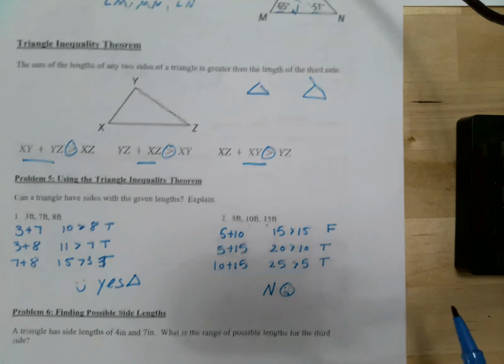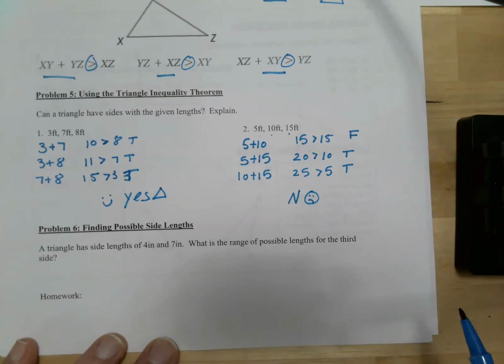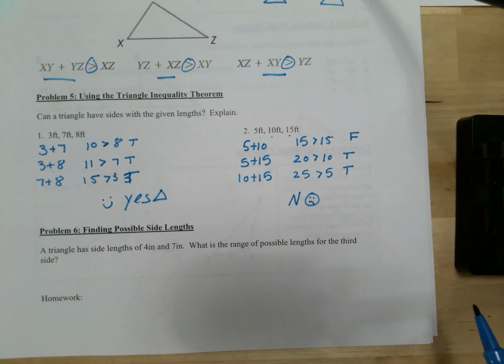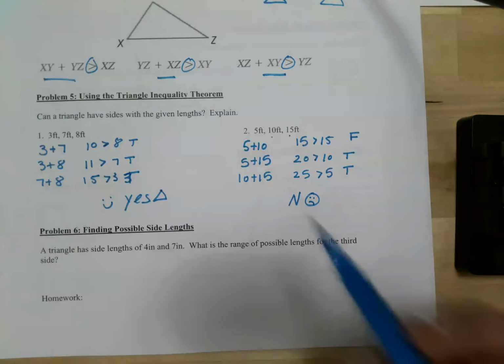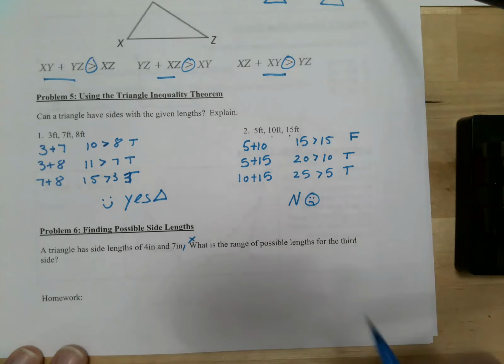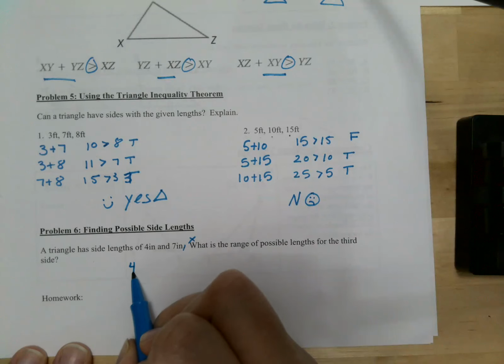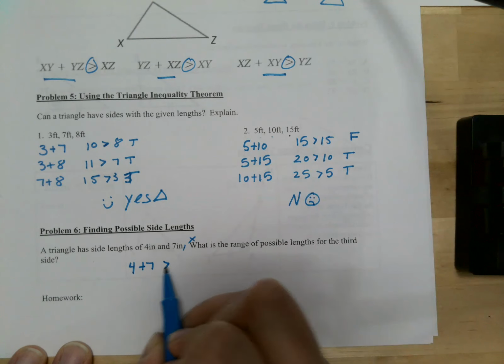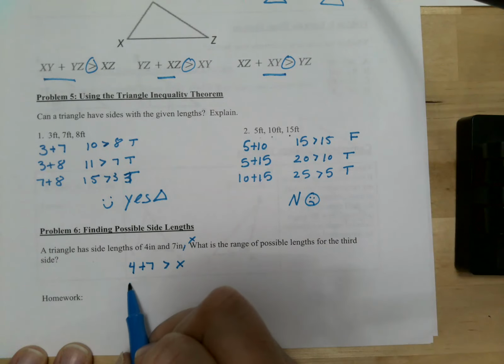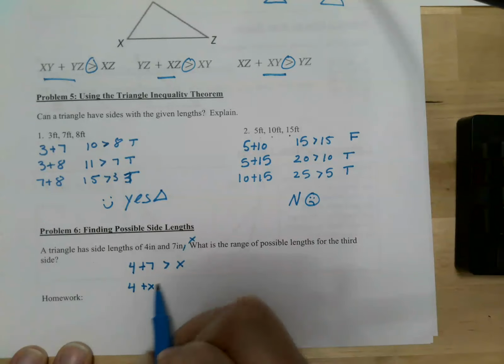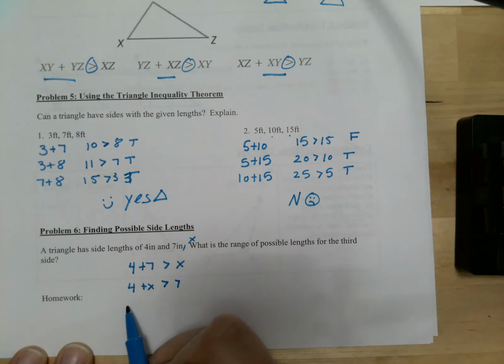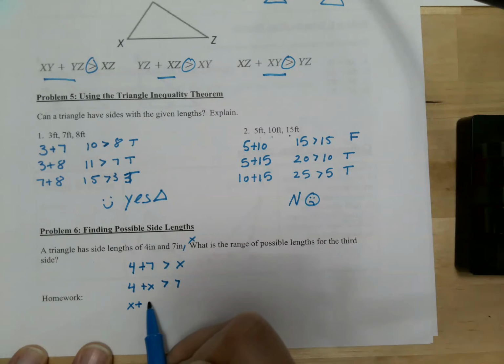So this last one, it's asking, a triangle has side lengths 4 inches and 7 inches. What is the range of the possible sides? So it's asking for what can x be. So remember, I have to have 4 plus 7 has to be greater than x. I also have 4 plus x has to be greater than 7. And x plus 7 has to be greater than 4.